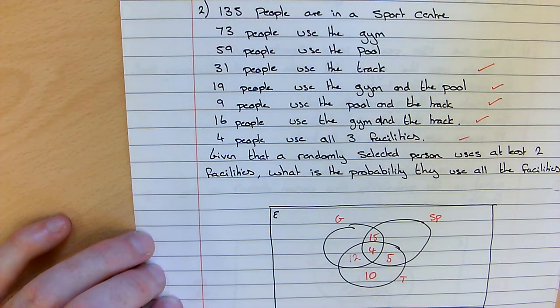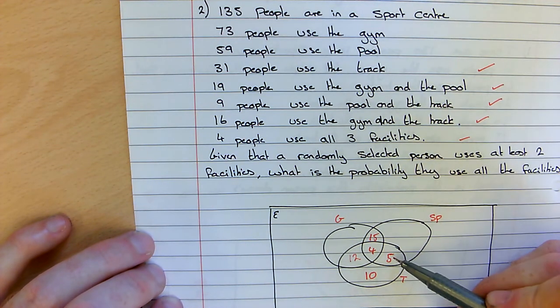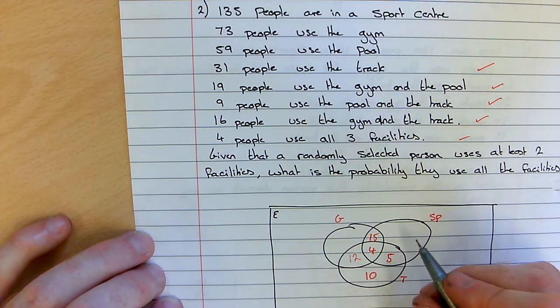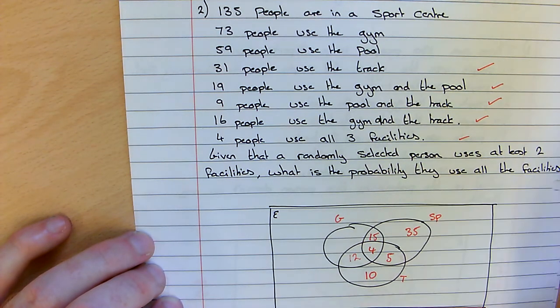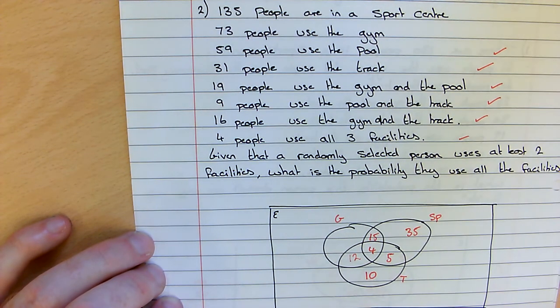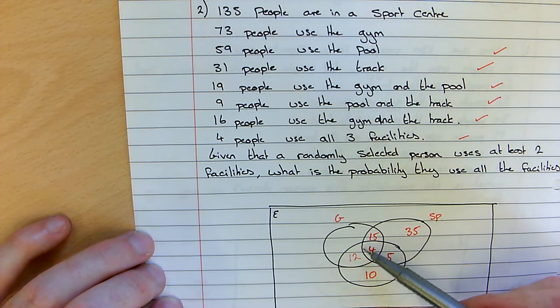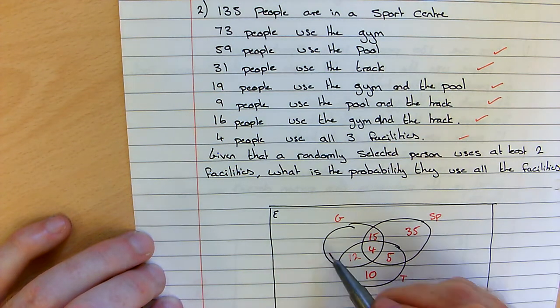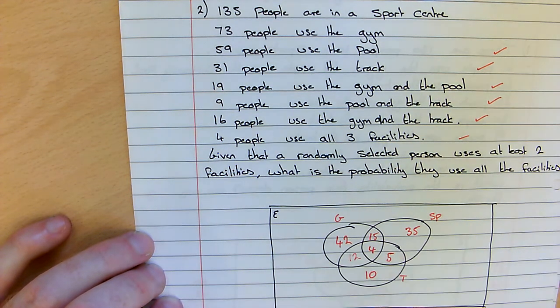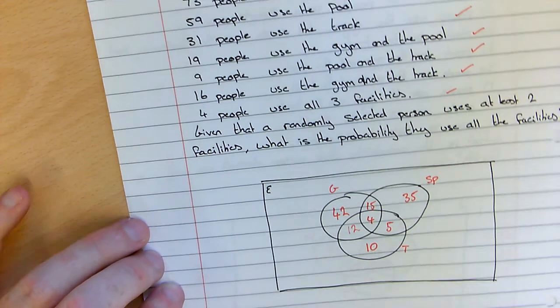59 people use the pool. We've accounted for 24 of those. So to get up to 59, that's another 35 people. And then 73 people use the gym. Well, we've got 27 and 31, so that's another 42 people using the gym. Okay, and again we're going to work out what is left for people not using any of these facilities.